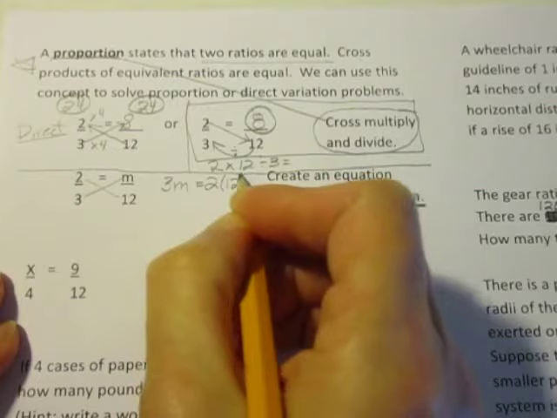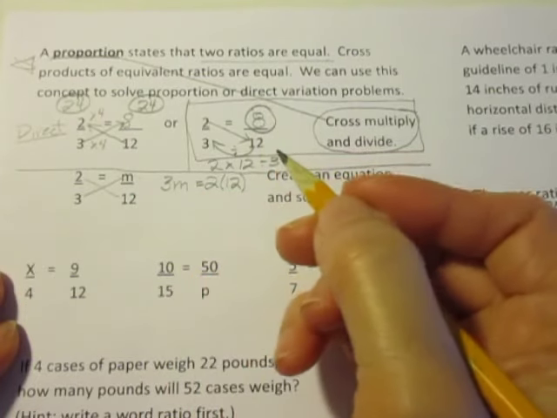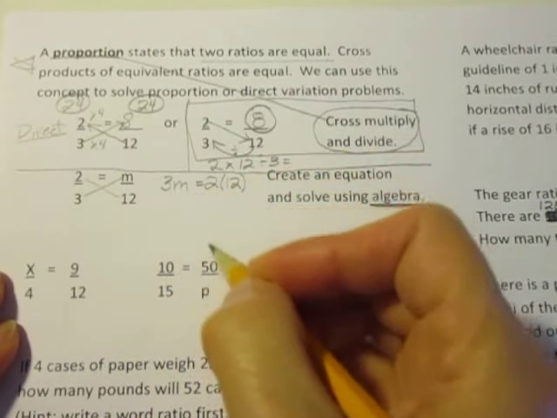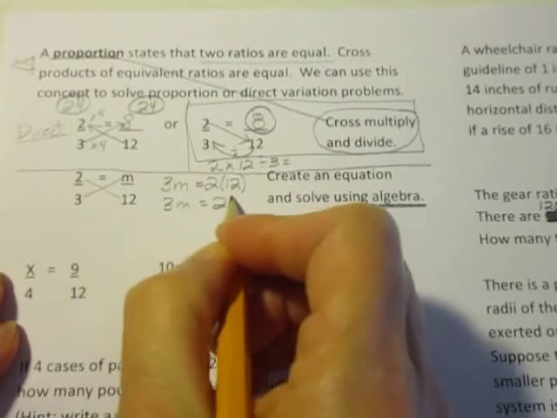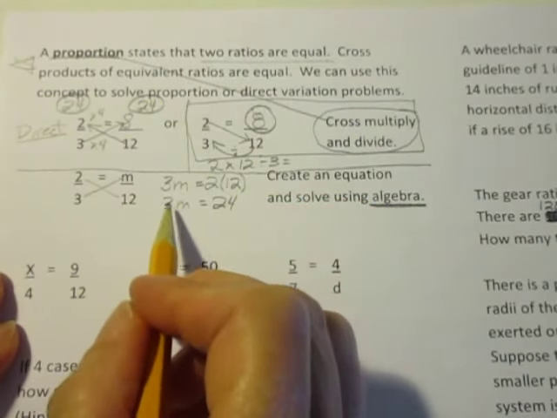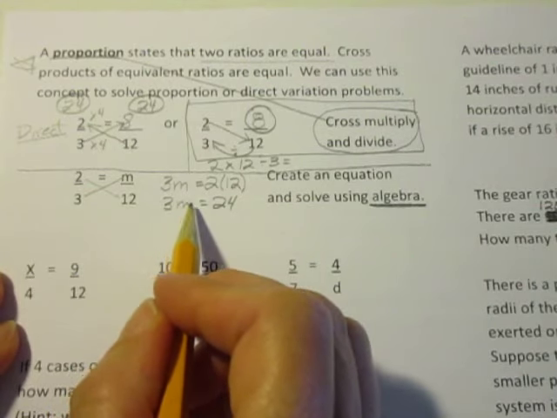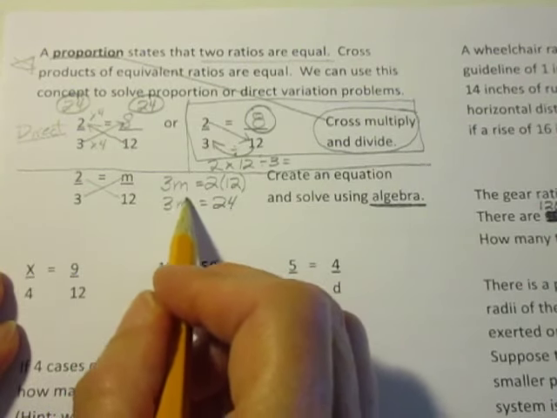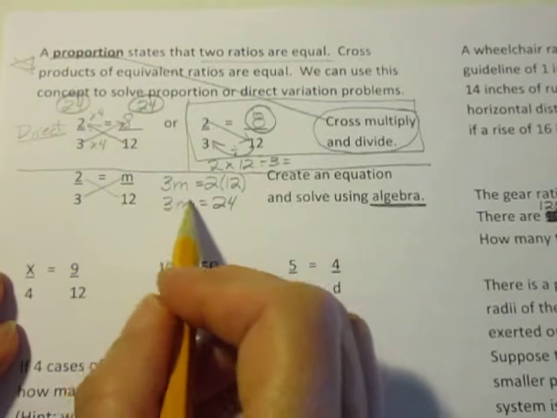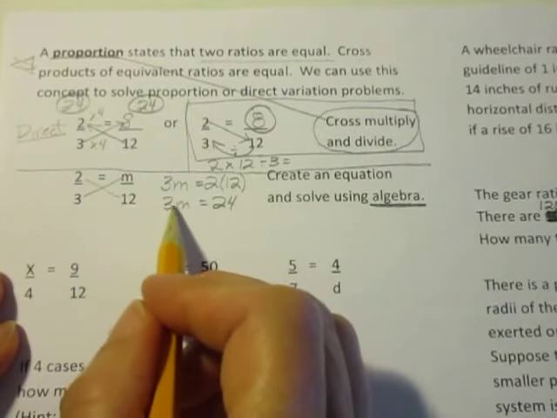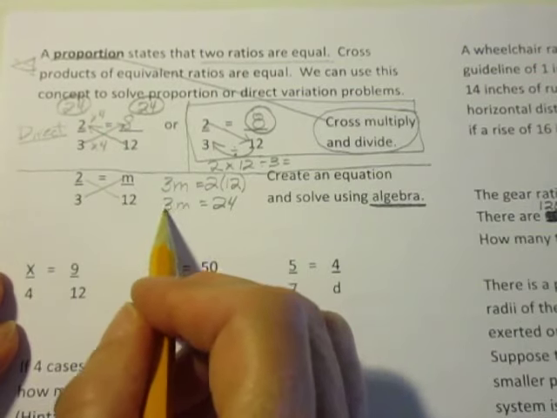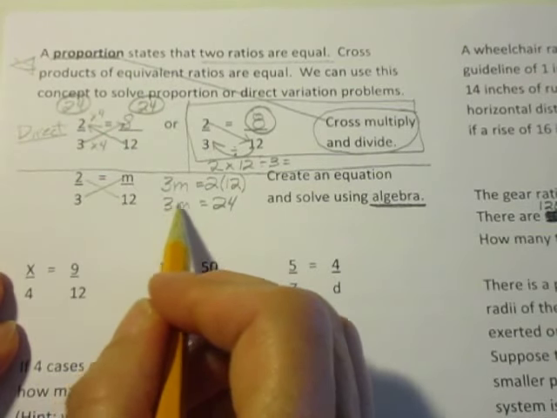So I can set that up and actually now start solving using algebra skills, where you are working your way down a series of steps. 2 times 12 is 24, but here I have to recognize that this is 3 times some unknown number is equal to 24. And with algebra, your goal is to try to isolate that variable. You have to think this through and figure out what's the connection. This is 3 times. This is multiplication. How do we undo multiplication?